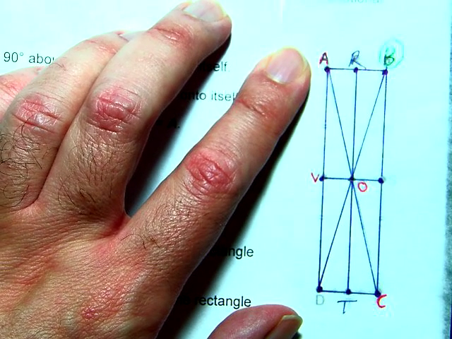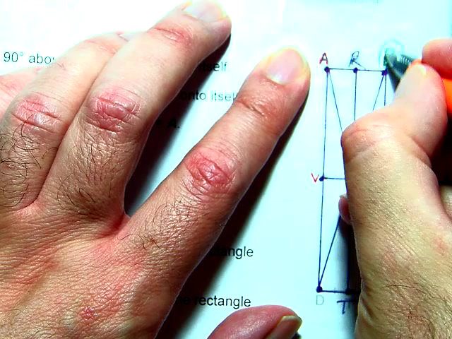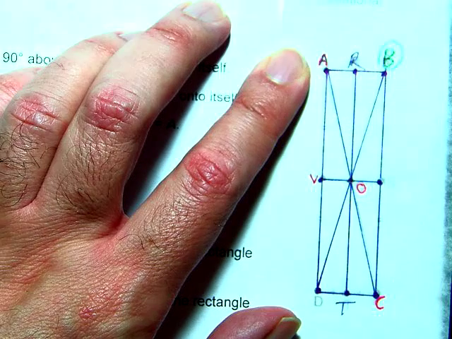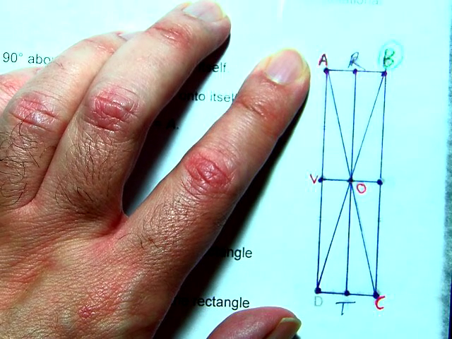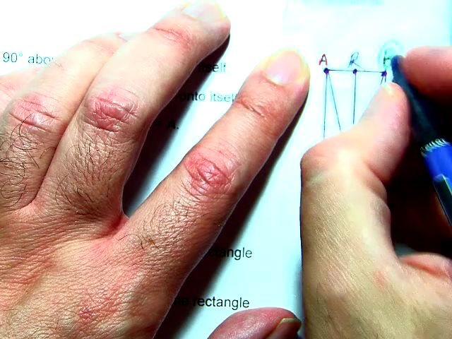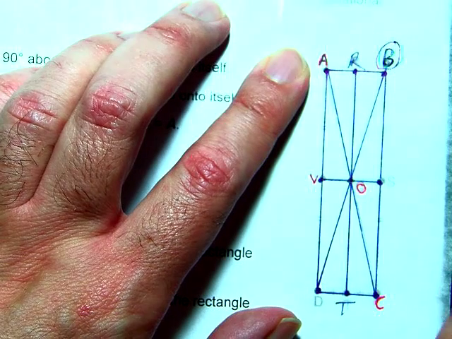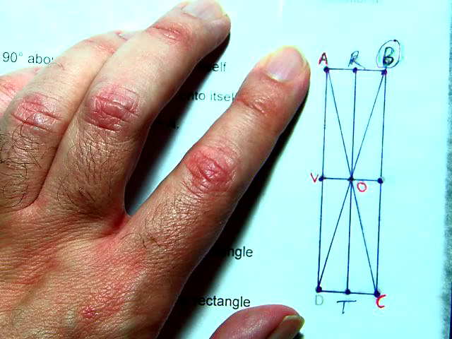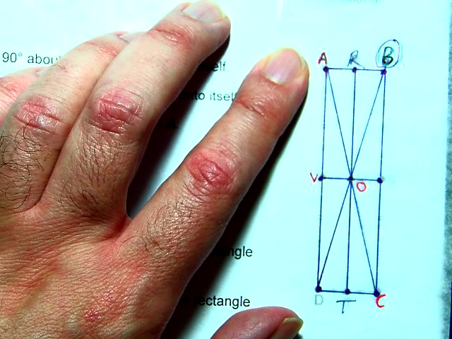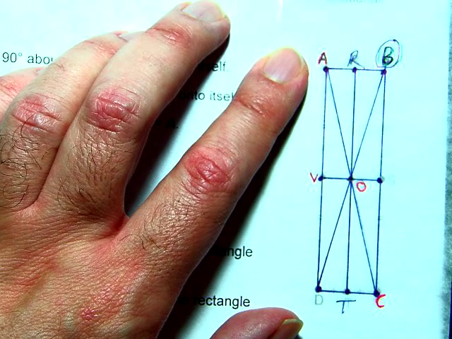Actually, green's not coming out too well on that monitor there. How about this purple? I've got a nice purple marker here. Let me put the B in a circle. I think that really shows up nicely. The circle is good. So the first thing we're going to do is reflect B across VS.